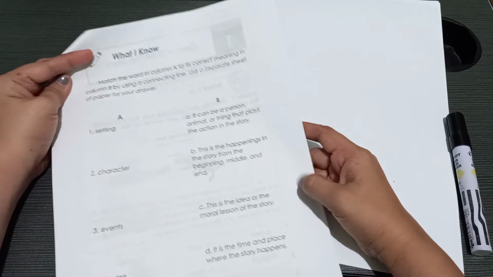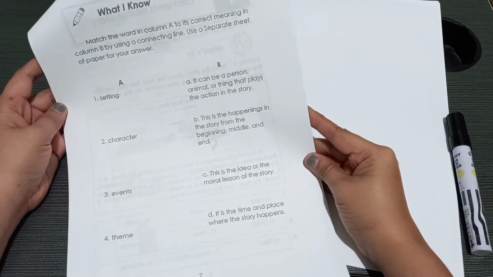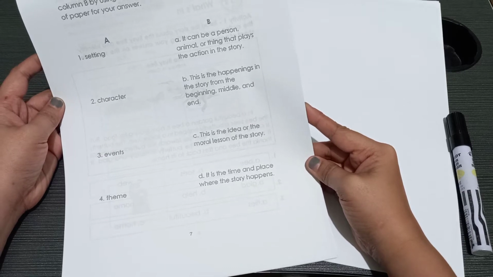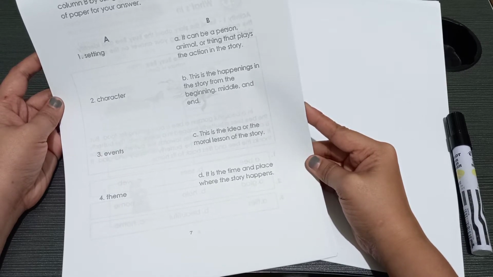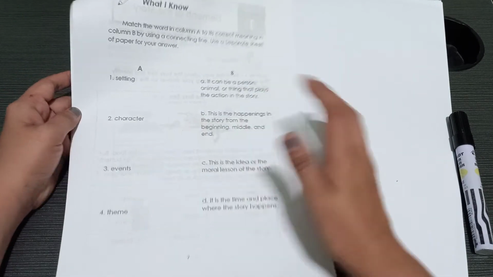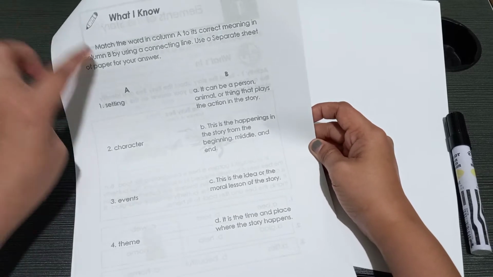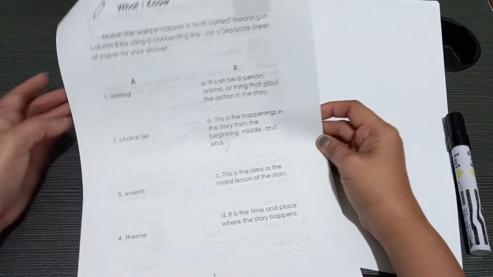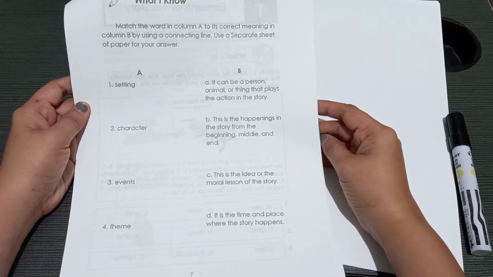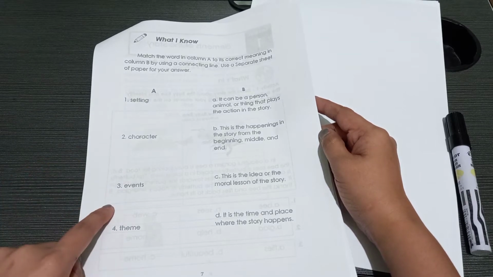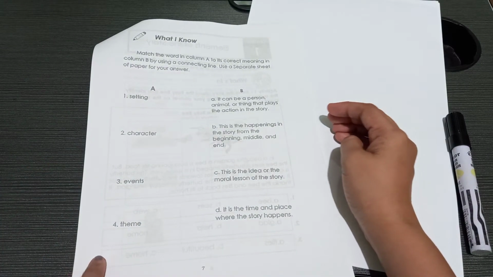What I know. Match the word in column A to its correct meaning in column B by using a connecting line. Use a separate sheet, or you can answer here in the module. So these are column A and column B. For column A, we have the setting, character, events, theme.